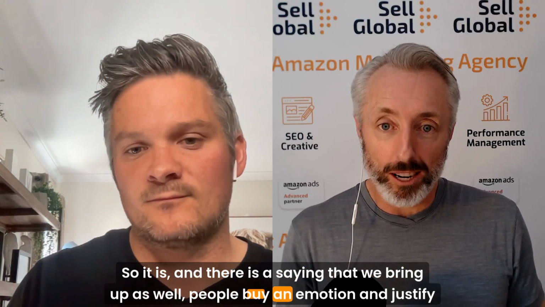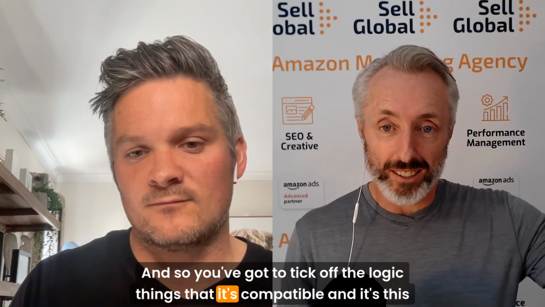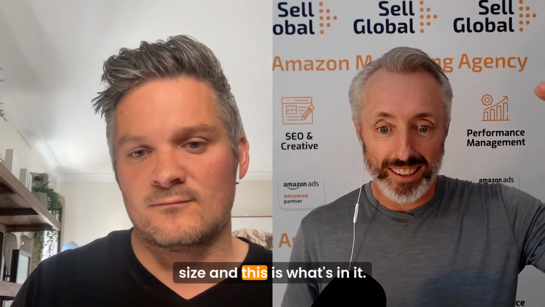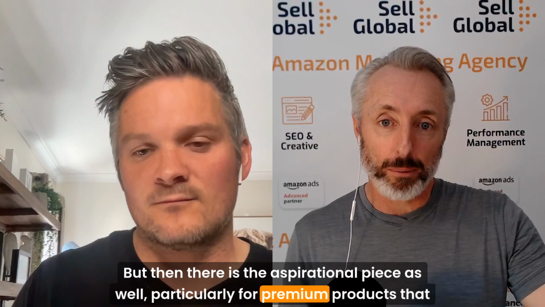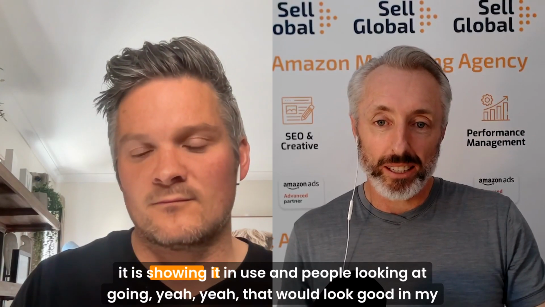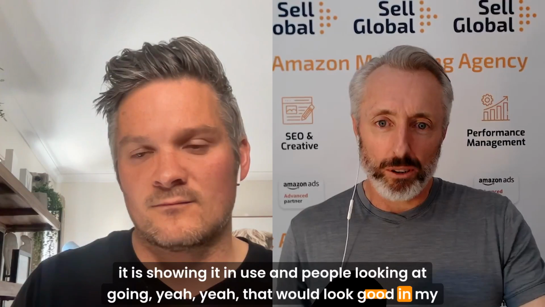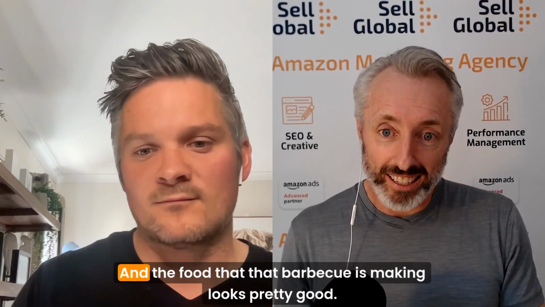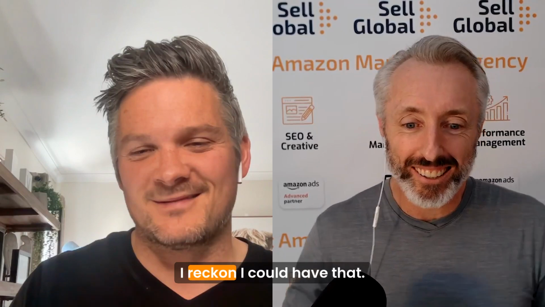There is a saying that we bring up as well: people buy an emotion and justify with logic. So you've got to tick off the logic things: that it's compatible, this is the size, this is what's in it. But then there is the aspirational piece as well, particularly for premium products, showing it in use, and people looking at it going, yeah, that would look good in my backyard, and the food that barbecue is making looks pretty good, I reckon I could have that.